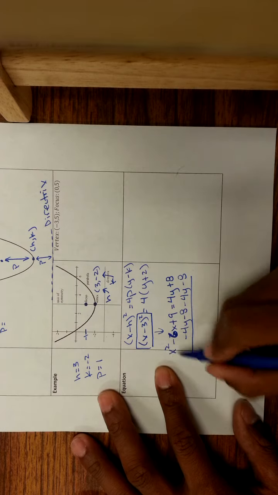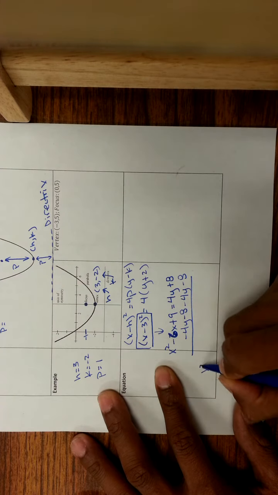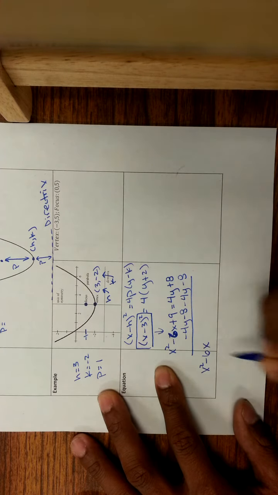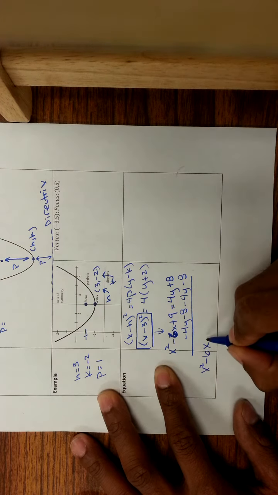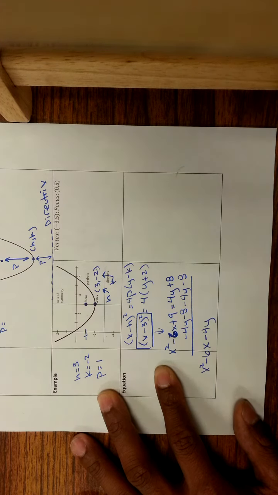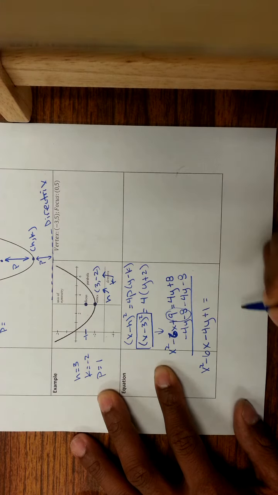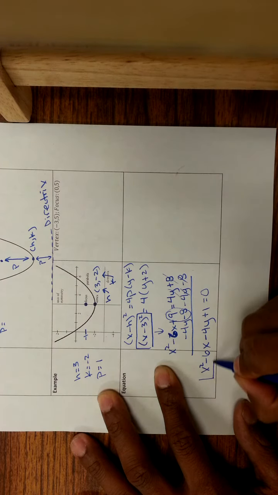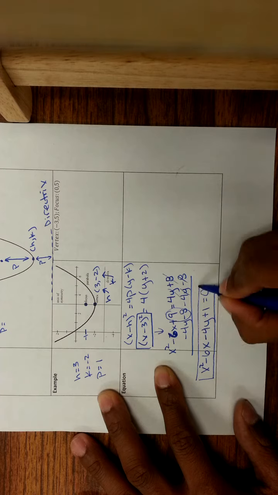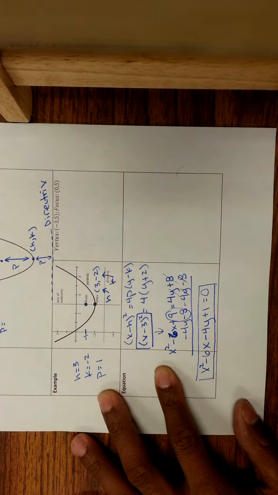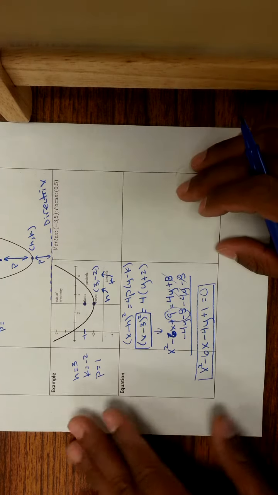So once I rearrange everything, we're going to have x squared minus 6x minus 4y. The only terms I can actually combine are the 9 and the 8. So 9 minus 8 gives me a positive 1. Right hand side, everything cancels, so we're left with 0. So here is our parabola in quadratic form. All right. Now example number 2.